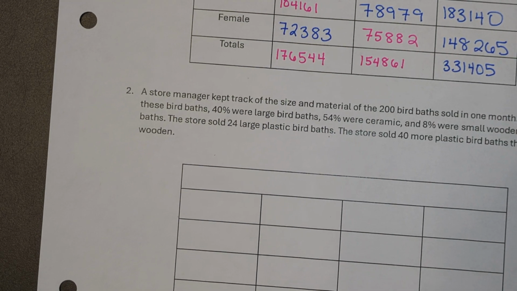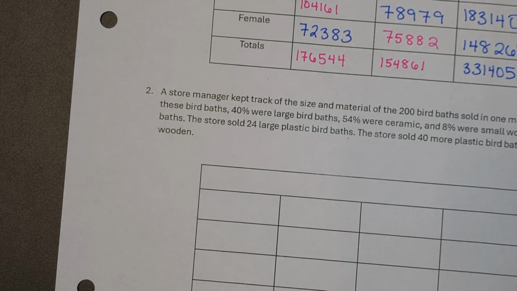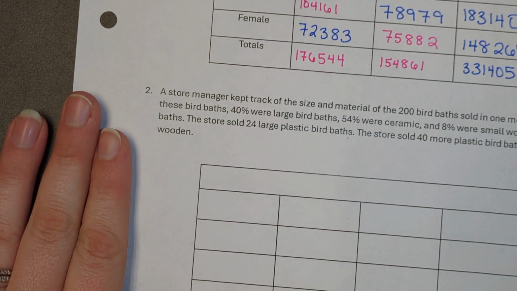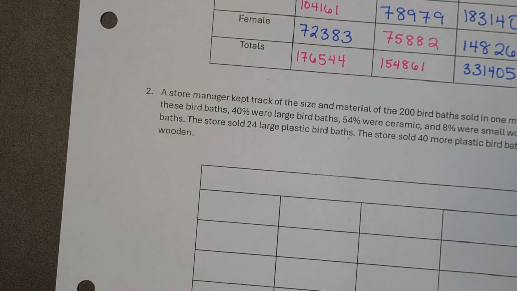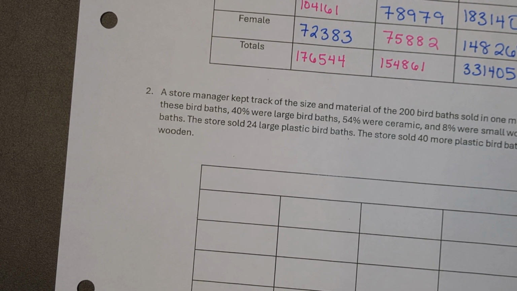So first things first, do you see your table? Is there anything written in there? No. So that means you have to figure out what to label all of this. So first of all, the labels for our stuff. What is this whole thing about? What's that paragraph about? Bird baths?